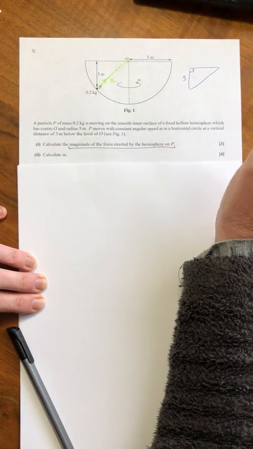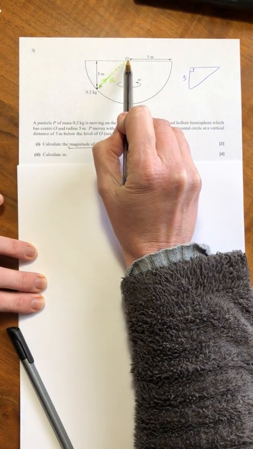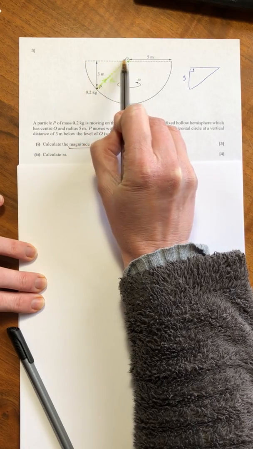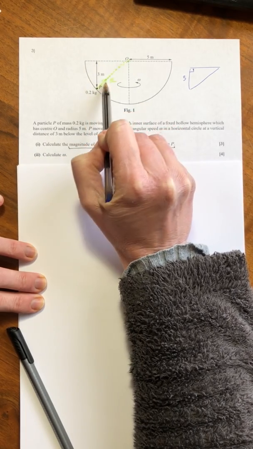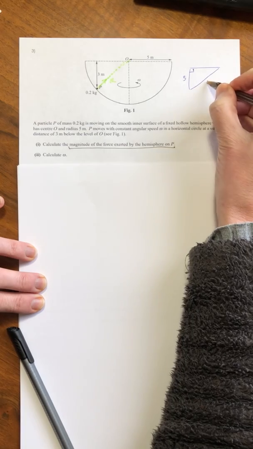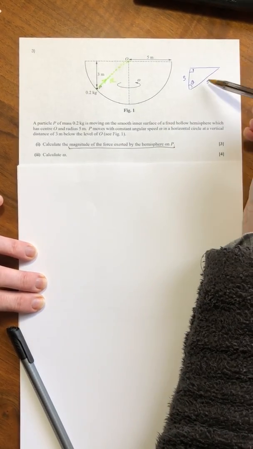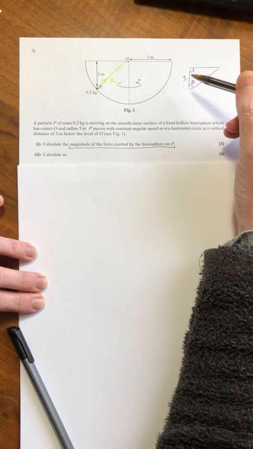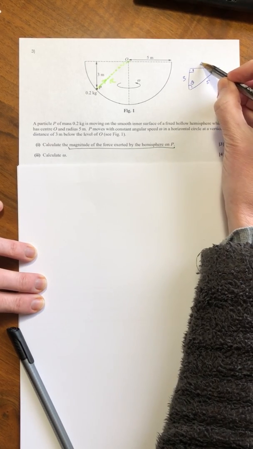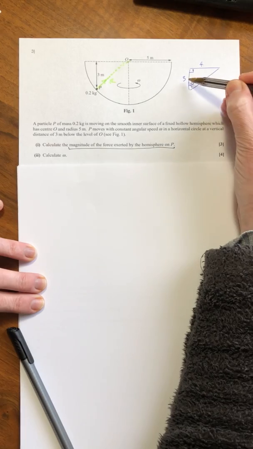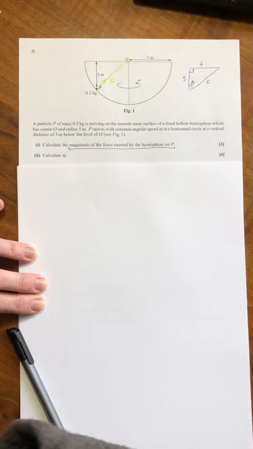Of course, it's not explicitly said, but because it's a radius of 5, that length there is the same as that length there. So, of course, it's a little bit hidden. That is the angle I'm going to find. And you will, I'm sure you're already aware, an awful lot of 3, 4, 5 triangles. 5 squared minus 3 squared, of course, is 4 squared.